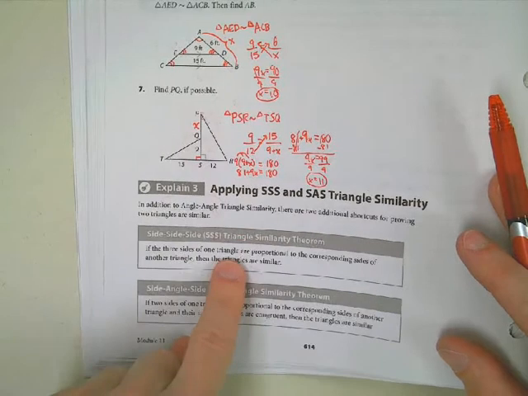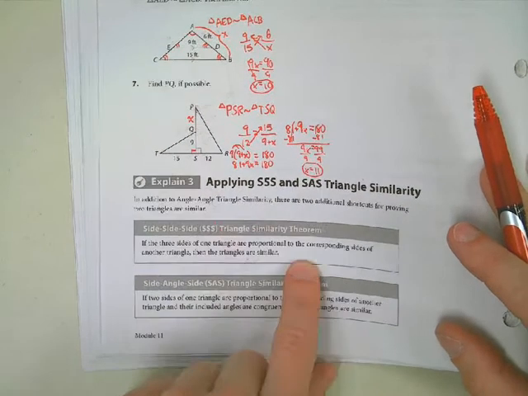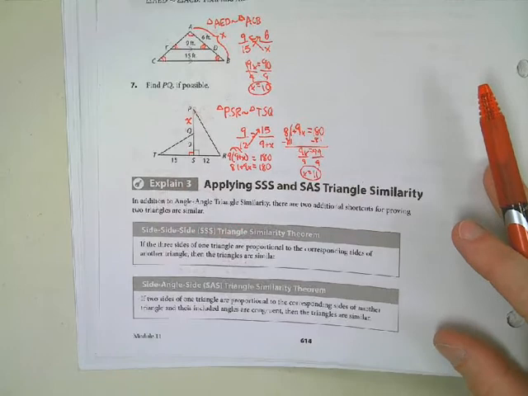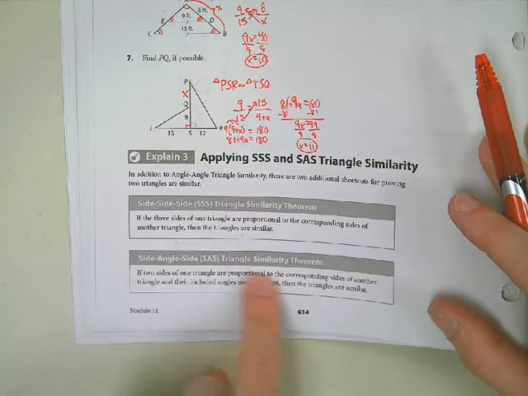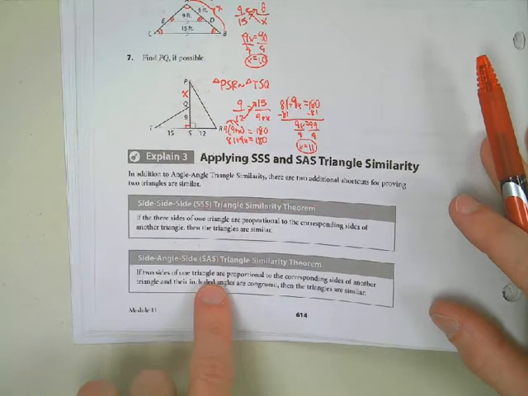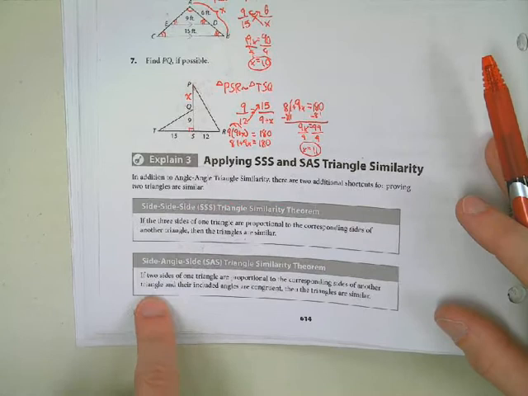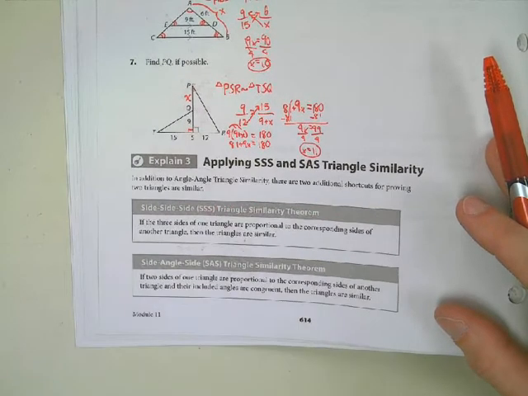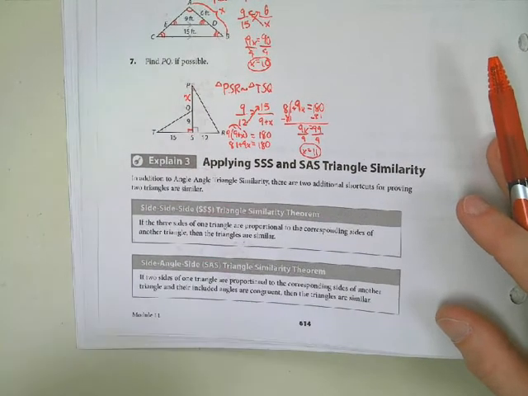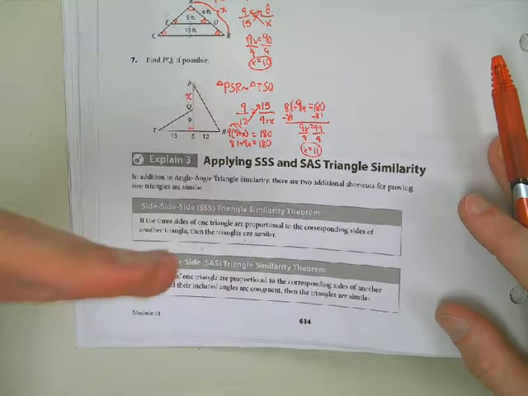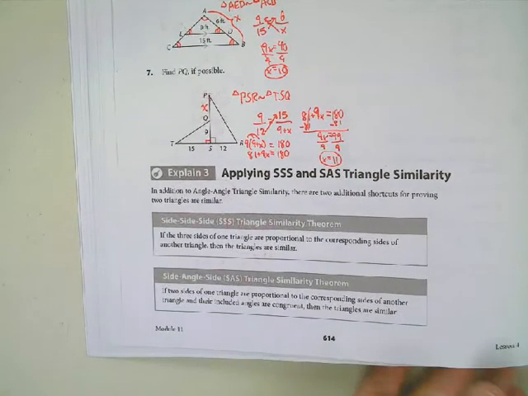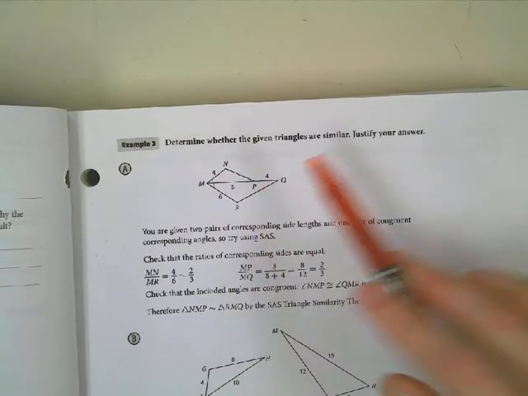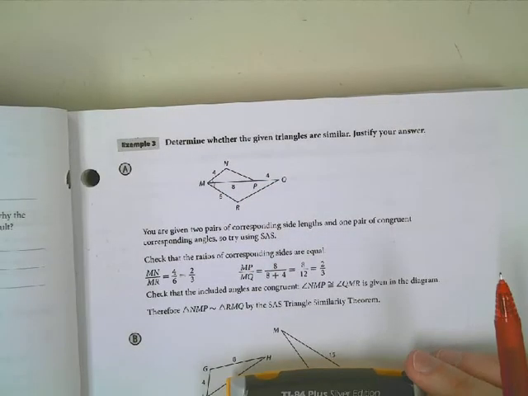Side, side, side, which is familiar, right, from congruence. If 3 sides in one triangle are congruent to 3 sides in another, we know that the triangles are congruent. If 3 sides of one triangle are proportional to the corresponding sides of another triangle, then the triangles are similar. So now we're talking about proportions for side, side, side similarity. And then for side, angle, side similarity, if 2 sides of one triangle are proportional to the corresponding sides of another triangle and their included angles are congruent, then the triangles are similar. Okay? So now we got side, side, side, and side, angle, side, but that's for the proportional relationship. They don't have to be equal, but they should be in the same proportion.